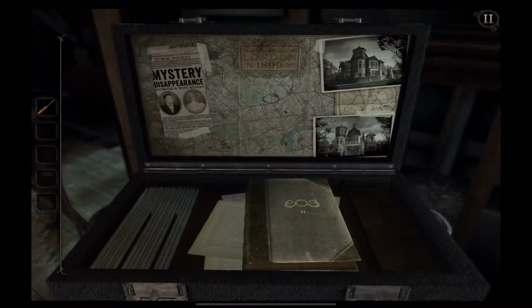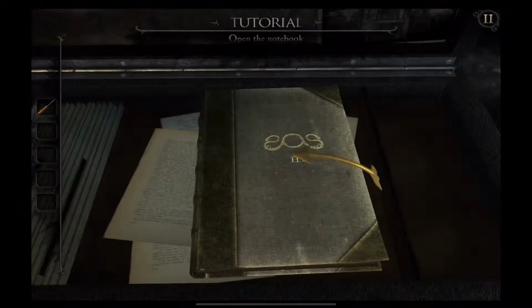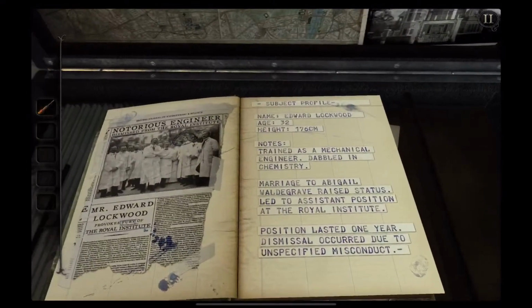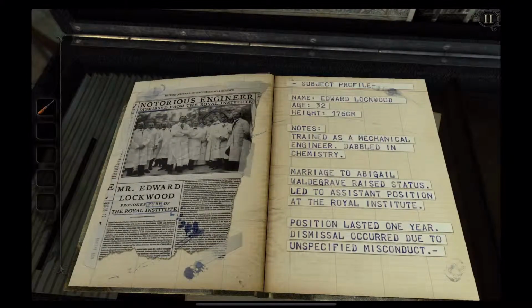Can I click on those? No. Then we've got this cool looking notebook. Okay. British Journal of Engineering and Science. Notorious engineer dismissed from the Royal Institute. There's a little circle of who I think we're going to be playing as or who we're looking out for. This is Mr. Edward Lockwood. Provokes fury of the Royal Institute. And here's the profile of that character.